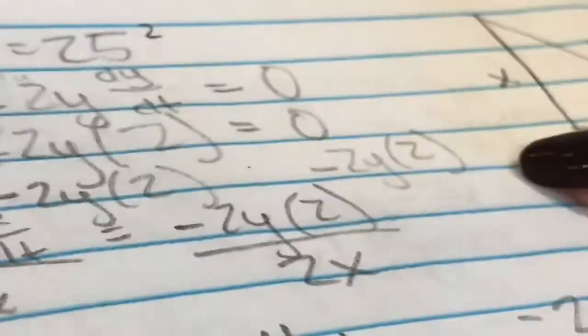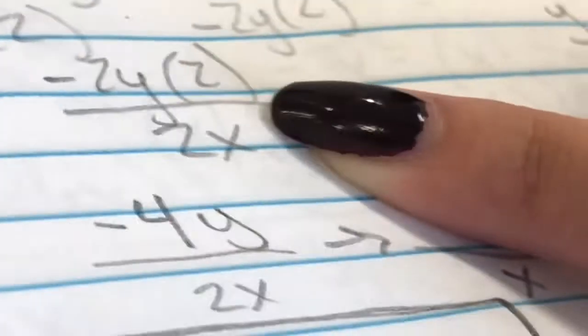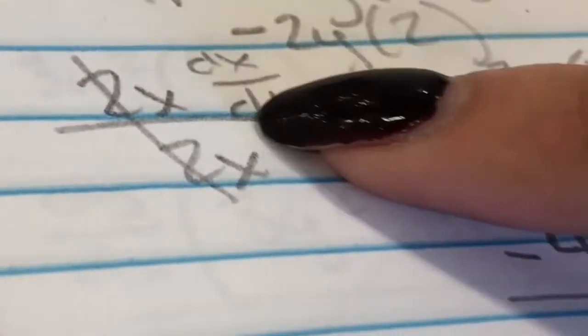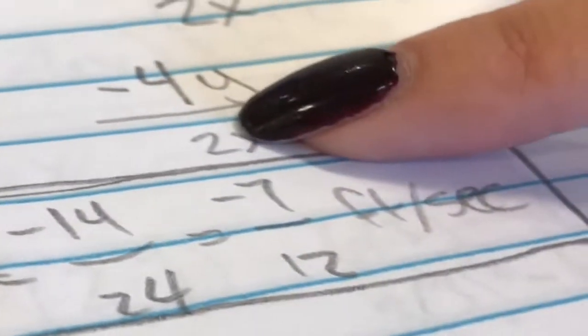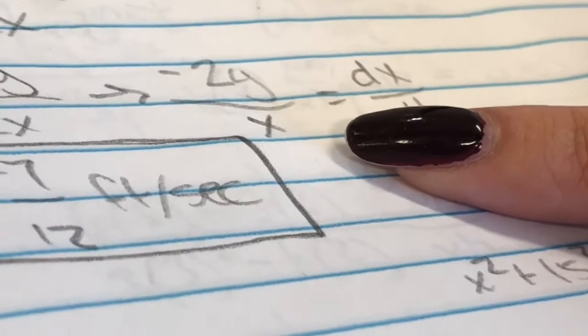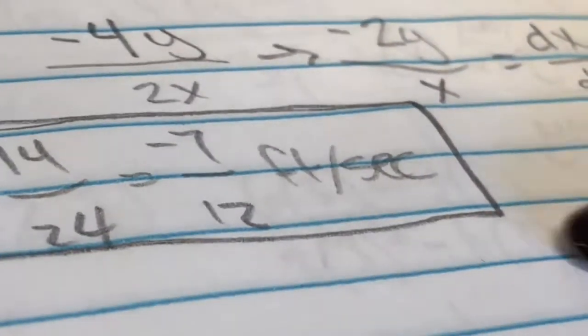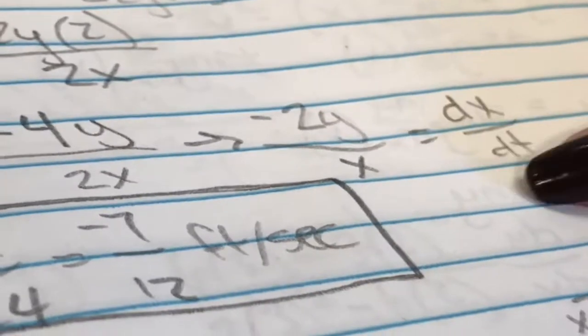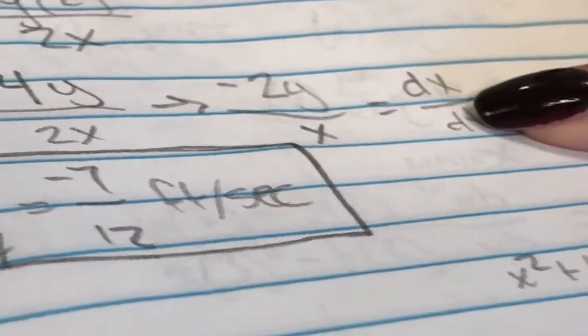So that would cancel out on this side, and that'll get you 2x dx over dt equals negative 2y times 2. And then to get this by itself, you divide 2x on both sides. And then you get negative 4y over 2x, and that can be simplified to negative 2y over x. And that'll be dx over dt.